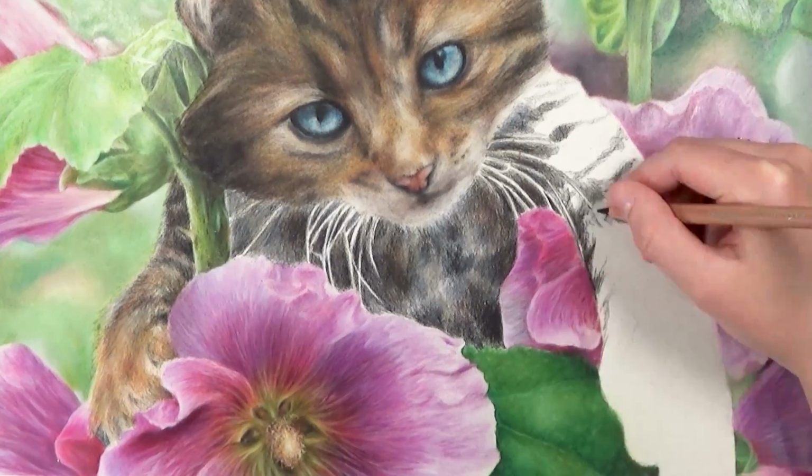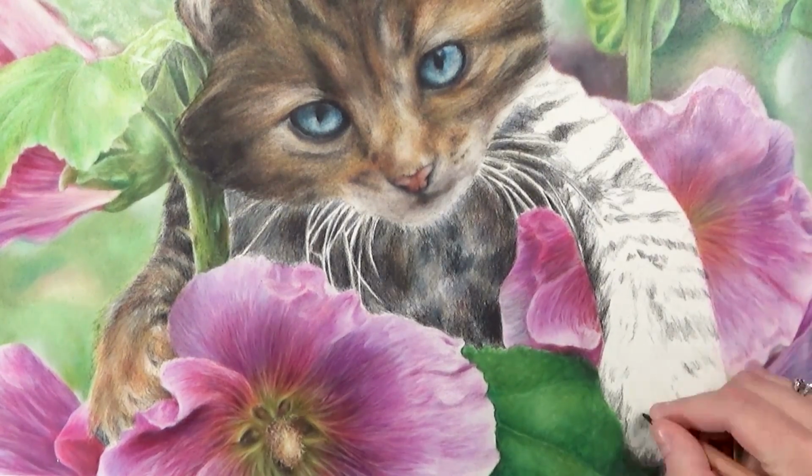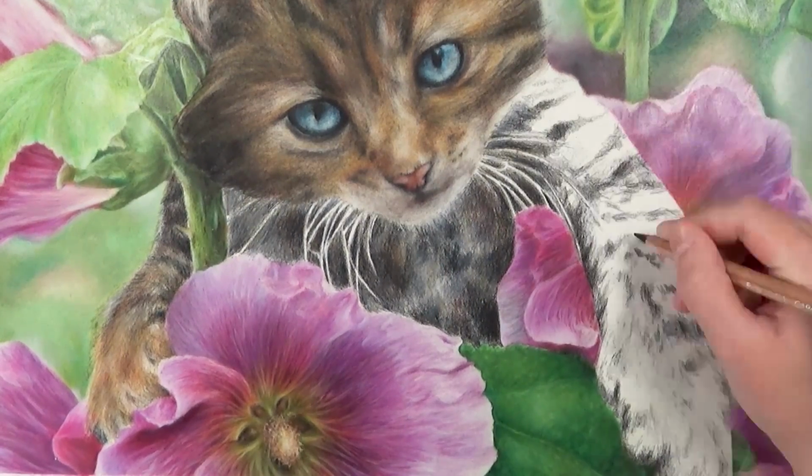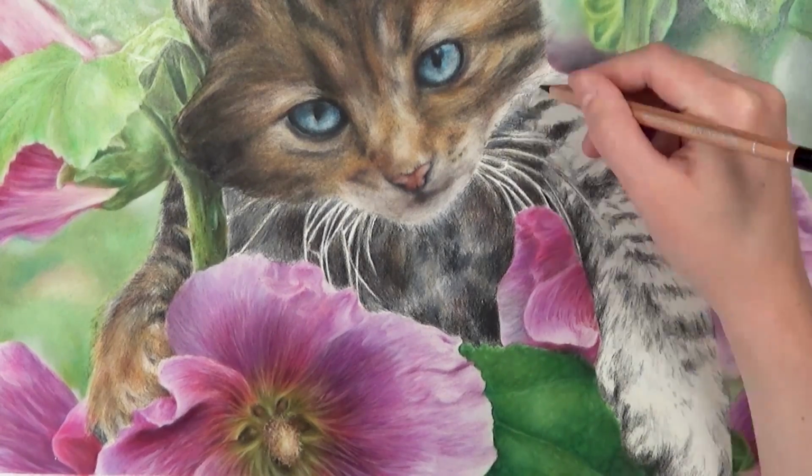I'm not worrying so much about getting all those little individual hairs. I've done a few to show the direction of where the hairs will be going, but I'll be doing that in a second when I add in all the detail.